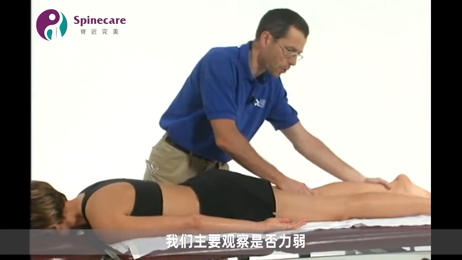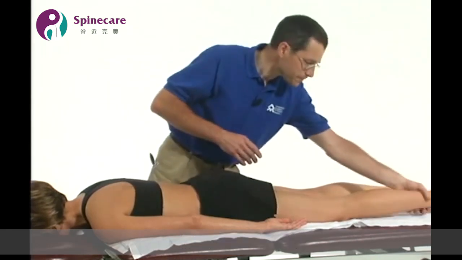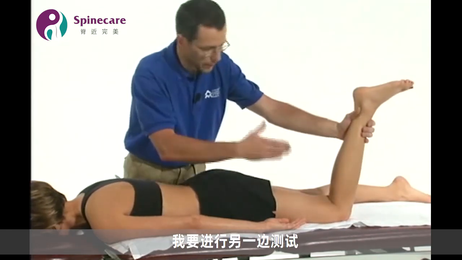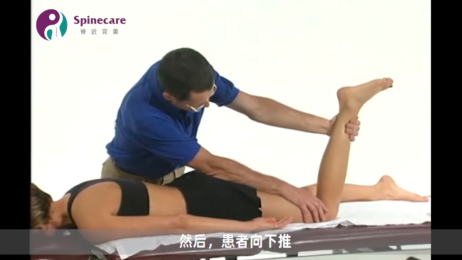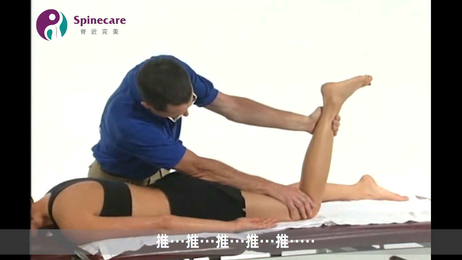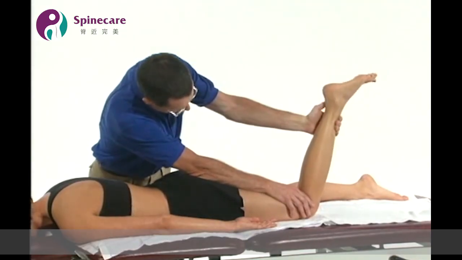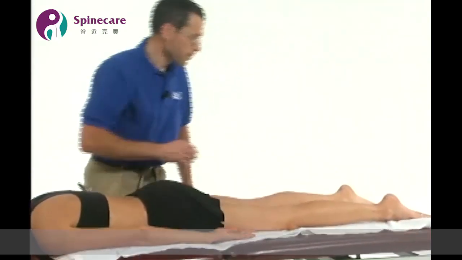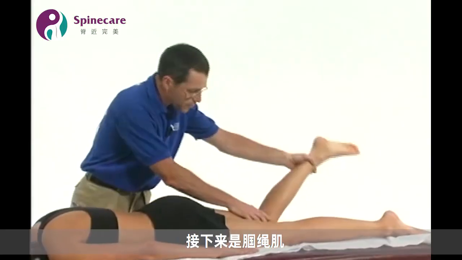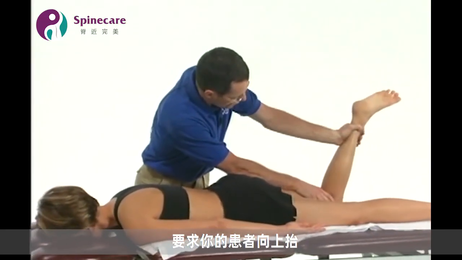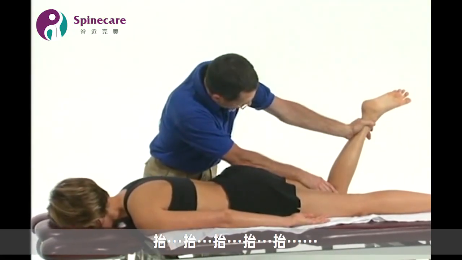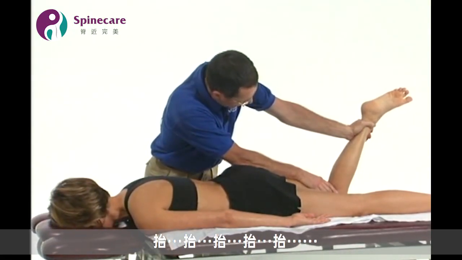Mostly we're looking for weakness. L3, L4, I would go on the other side. For the sake of the camera, I'll stay here. Then you pull down, push, and relax, mostly for weakness. And then for the hamstrings, you ask your patient just to pull up, pull, pull, and relax.